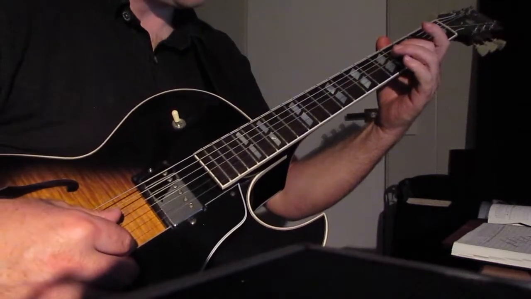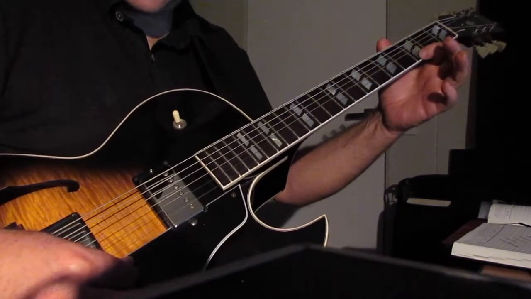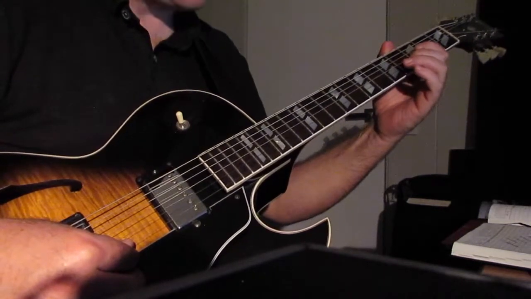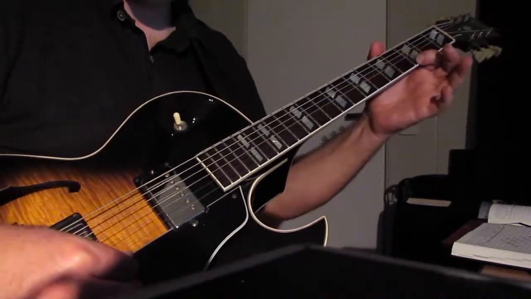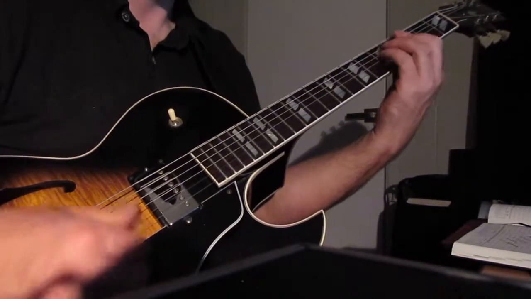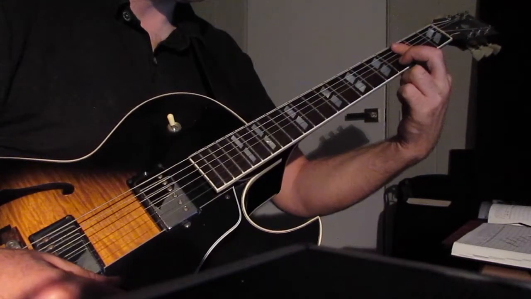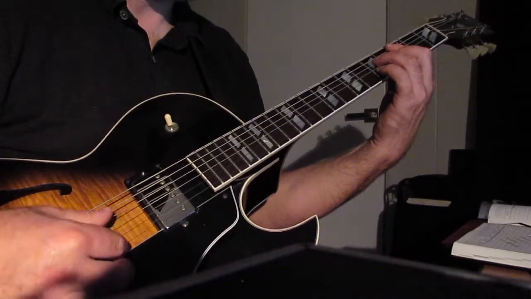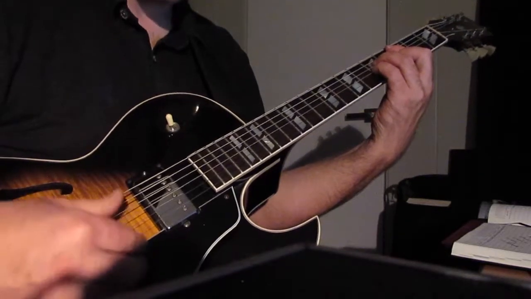Then we go 4th fret on the 4th string, 5th fret on the 4th string, 3rd fret on the 1st string, 6th fret on the 2nd string, 4th fret 2nd string, back to the 6th fret on the 2nd string, 3rd fret on the 1st string, and we play C minor. So I'm barring the 3rd fret across 5 strings. I've got my 2nd finger on the 2nd string 4th fret there, my 3rd finger on the 4th string 5th fret, my little finger on the 3rd string 5th fret, C minor chord.